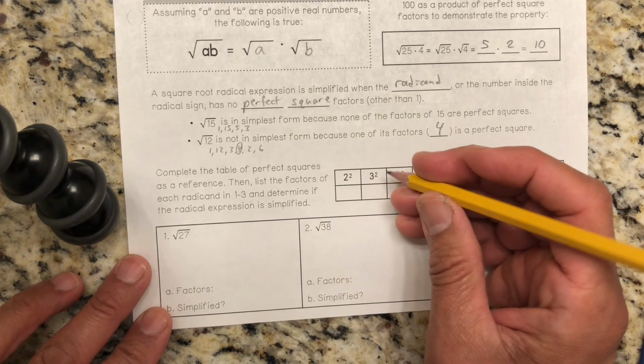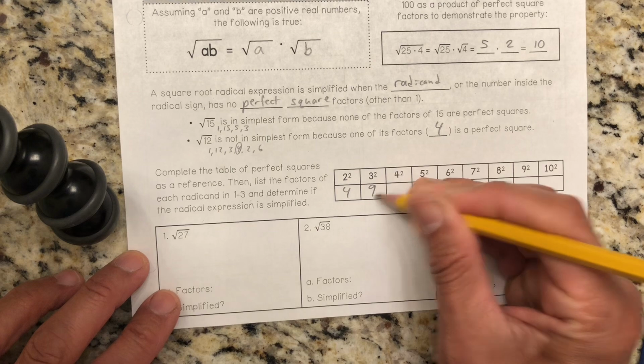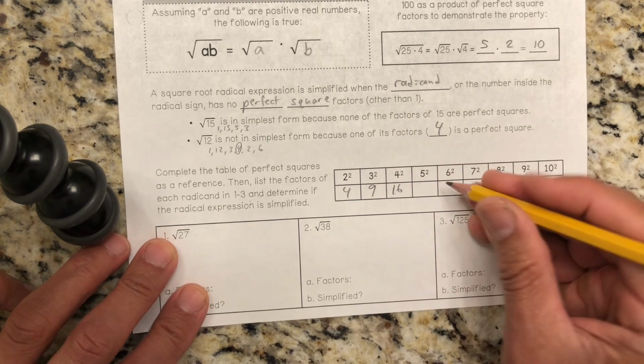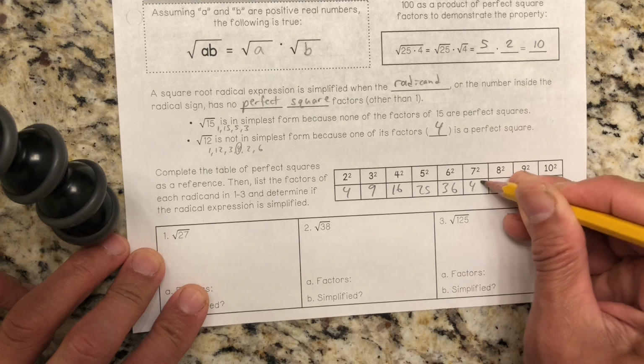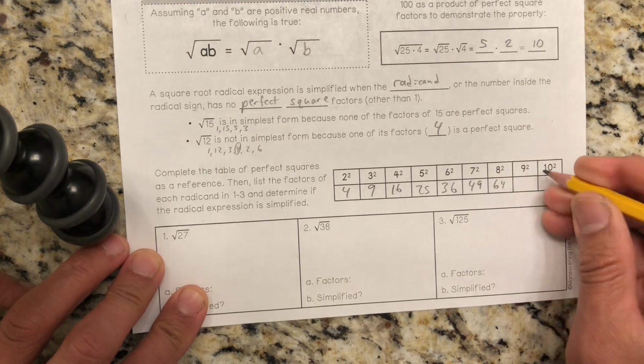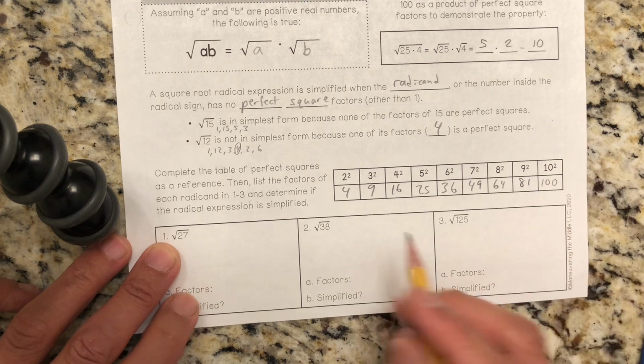Perfect squares: 2 times 2 is 4, 3 times 3 is 9, 4 times 4 is 16, 5 times 5 is 25, 6 times 6 is 36, 7 times 7 is 49, 8 times 8 is 64, 9 times 9 is 81, and 10 times 10 is 100.